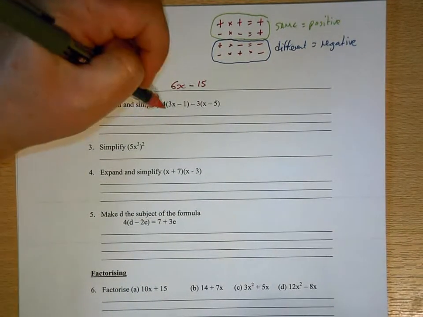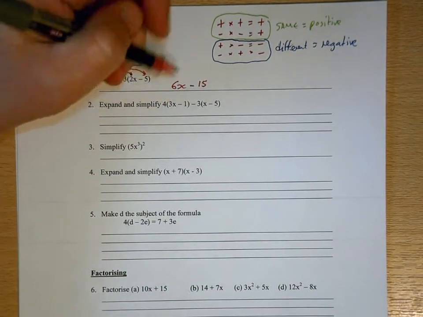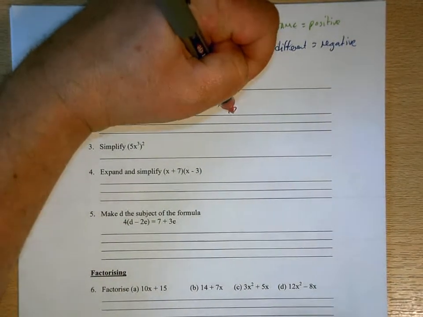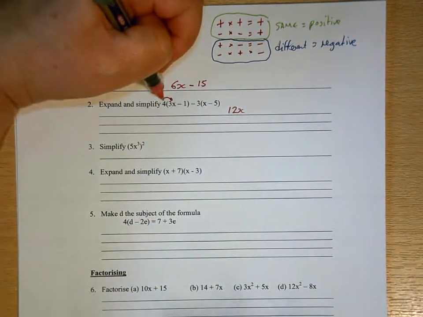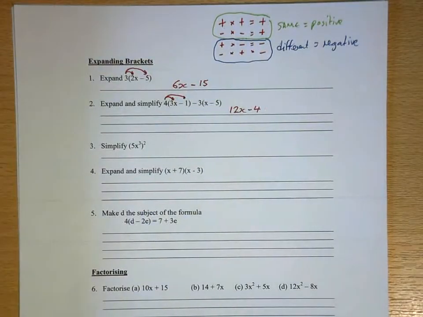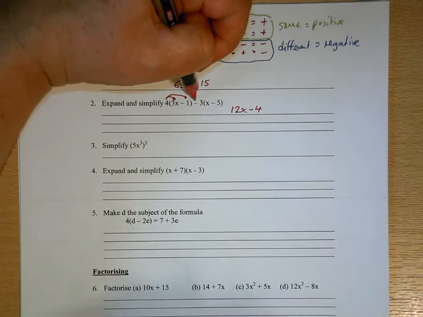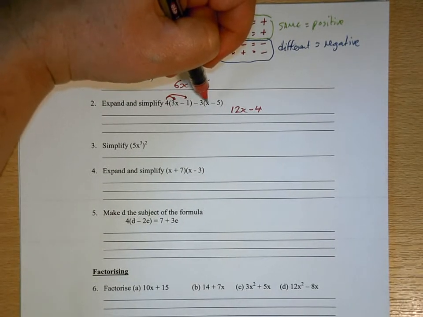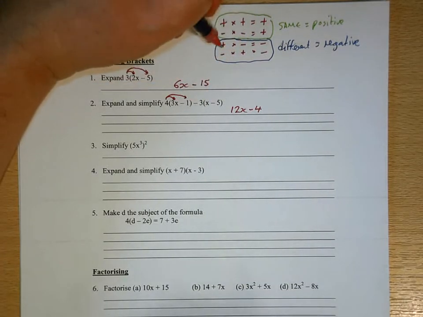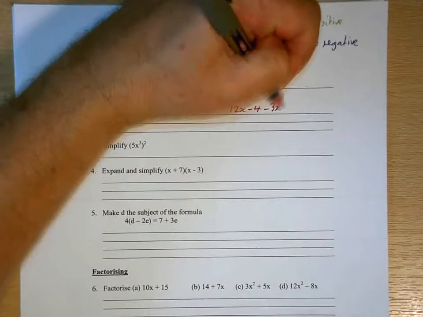With the second one, we have 2 sets of brackets, and we deal with the number in front of that one first. So it's going to be 4 times 3x, which is 12x. 4 times negative 1 will be negative 4. 4 times 1 is 4. And then in the second set of brackets, we've got negative 3 times x. No sign in front of the x, so it's positive. Negative, positive, signs are different, answer negative. 3 times x, 3x.